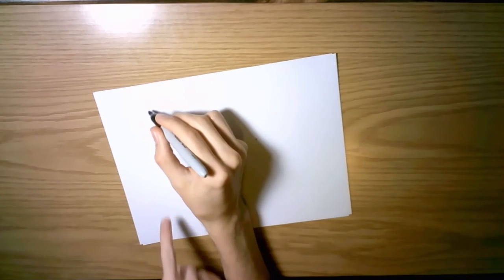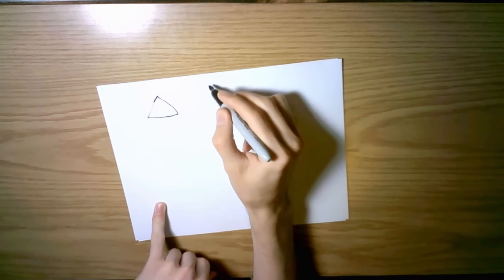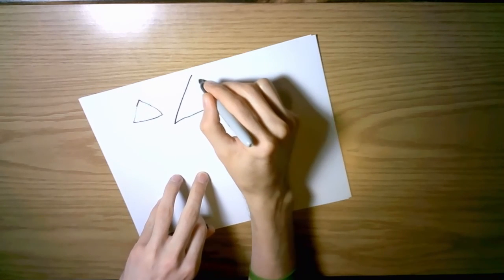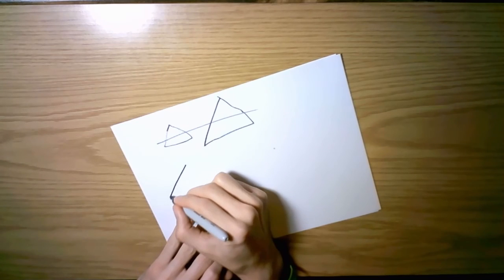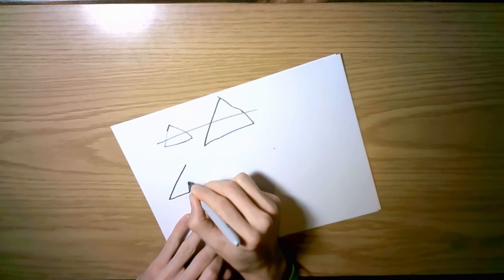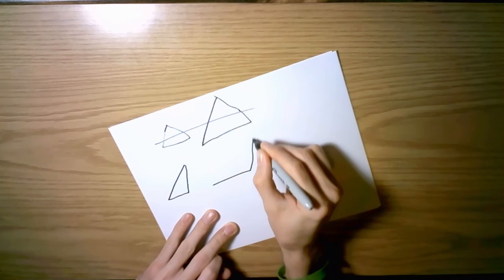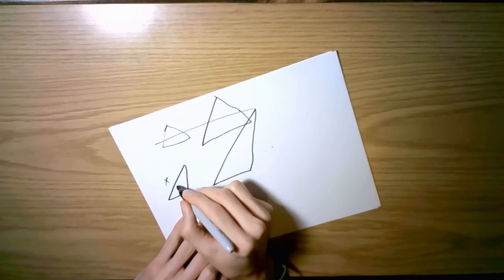Another thing we're going to talk about is similar triangles. So let's say we have a big triangle and a little triangle. I don't like these at all, so let me start over. Little triangle and big triangle.